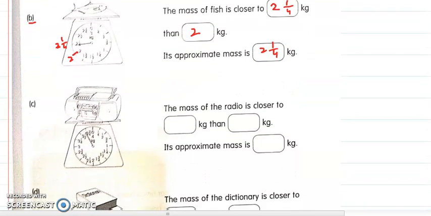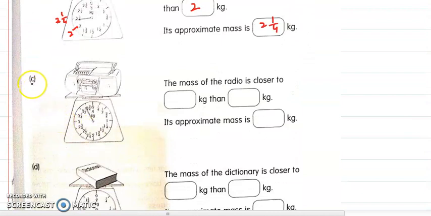Now in the next example we have a radio. The radio is placed on the mass scale and the pointer is pointing between 3/2 and 3 3/4. This point is 3/2 and this point is 3 3/4.